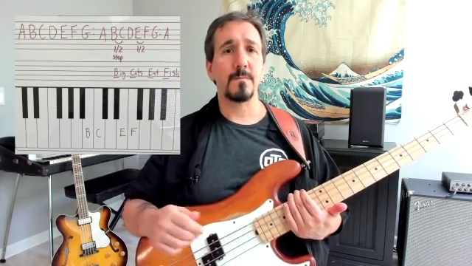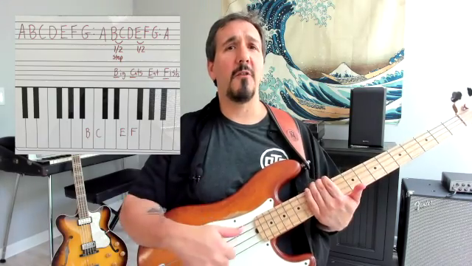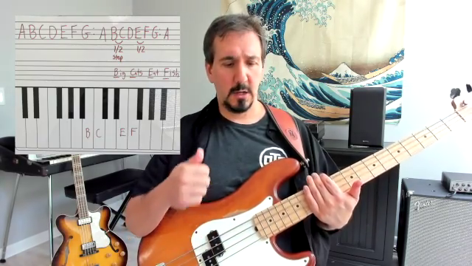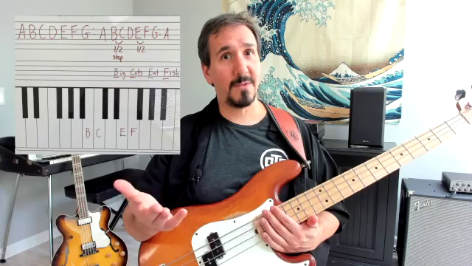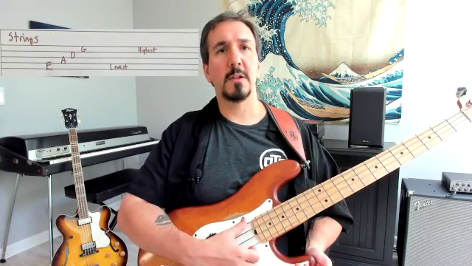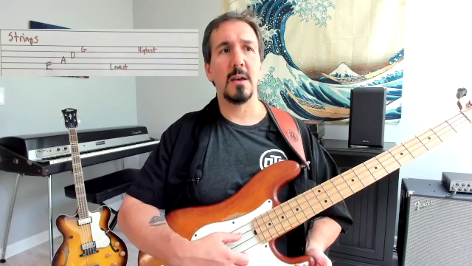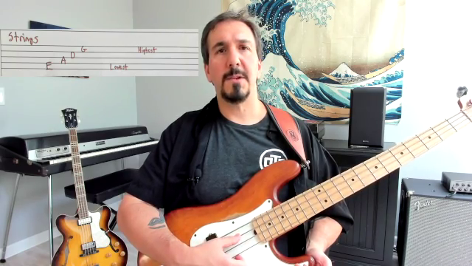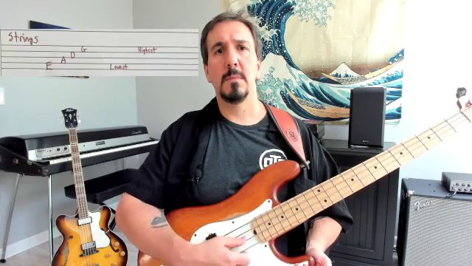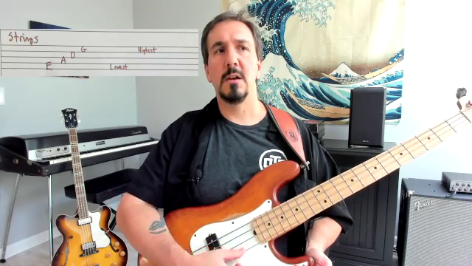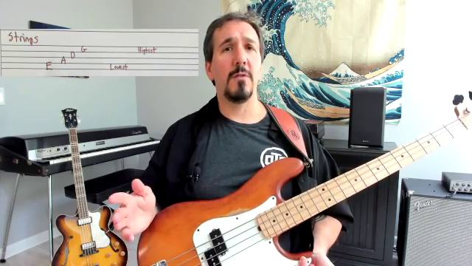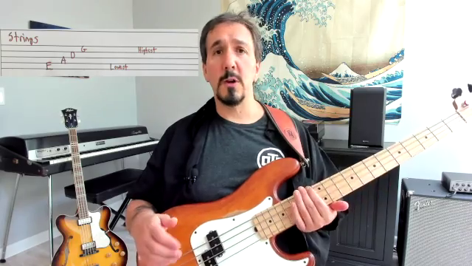So, in order to be able to apply this alphabet to your strings, you need to know the names of those strings. Your lowest string, the one that's closest to your head, is E. The next one up is A, D, G. So you can start on any one of those strings and apply the alphabet and figure out where those notes are on the string.